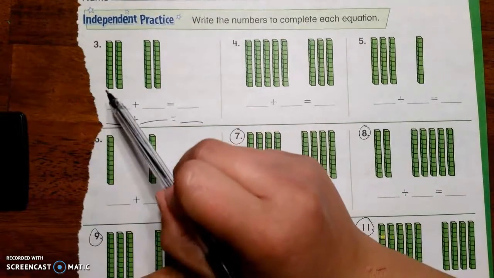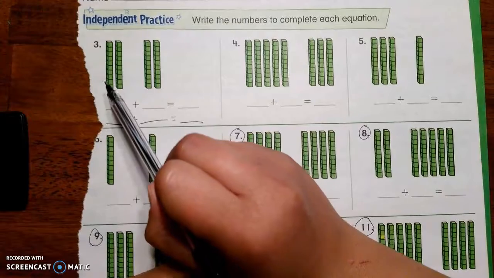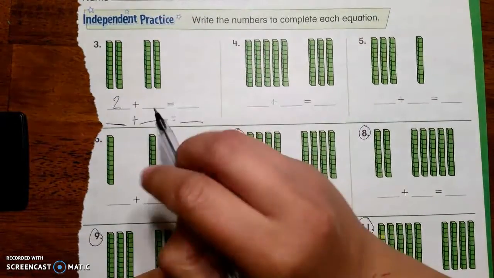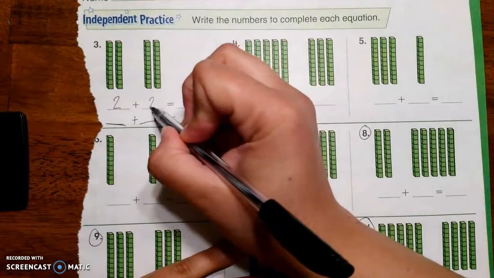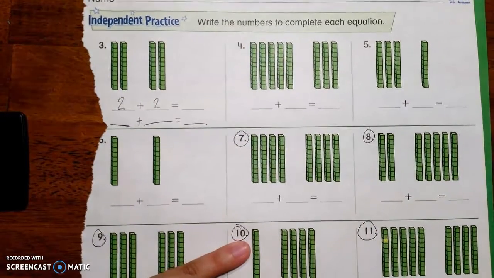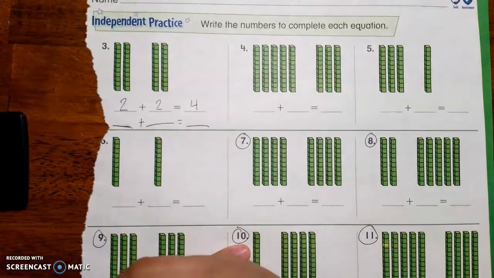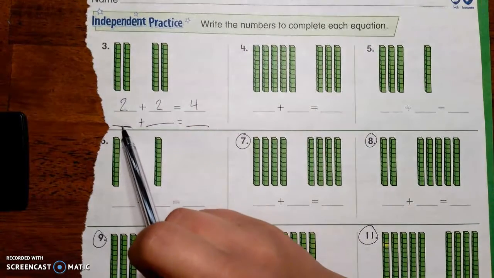All right, so the first one, we're only going to count columns. 1, 2. That was easy. 1, 2. What's 2 plus 2? Right, that's 4. Okay, now let's do the next one.